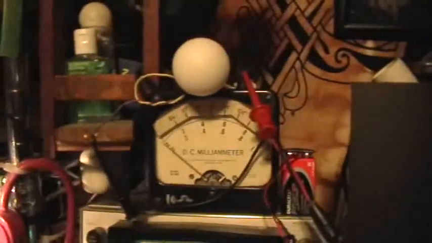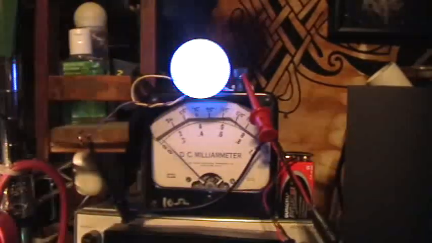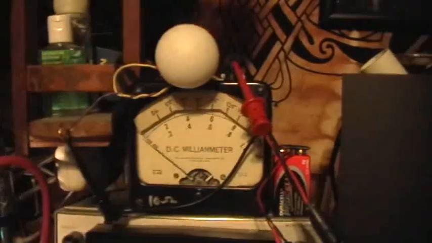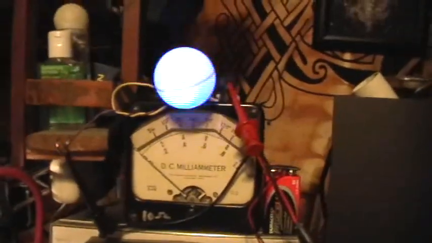Okay, this is more impossible tricks with function generators. Sorry about the light. Let me turn the lights down a little bit so that you can see what's going on here. First of all, you can see, of course, that the LED is turning on and there's about, well, I don't know, 36 milliamps of current going through there when it's on, something like that. And that's coming from the function generator.